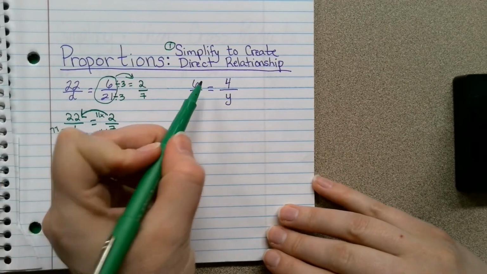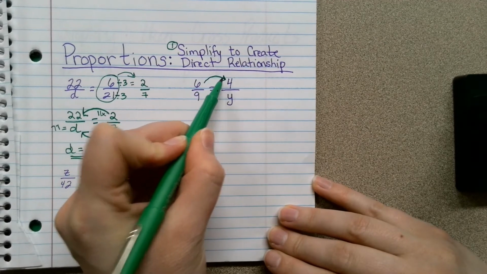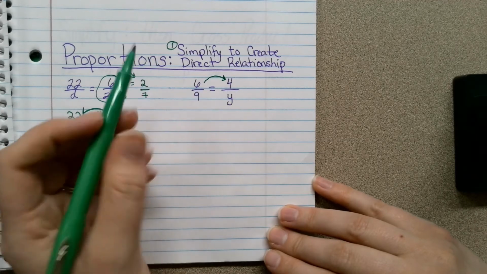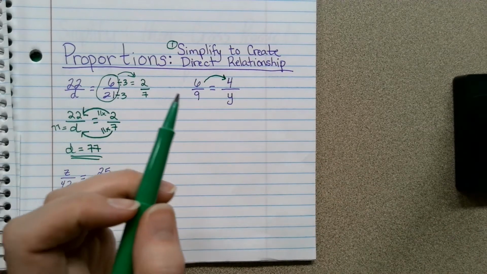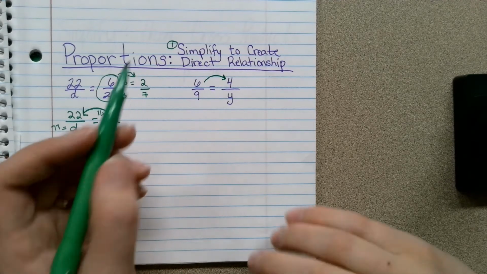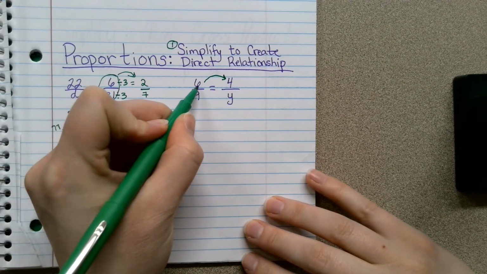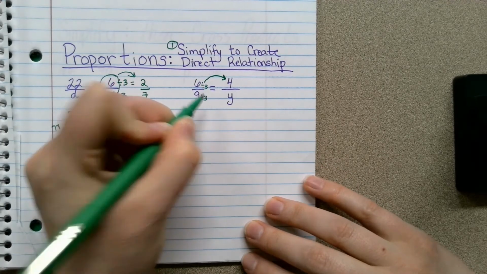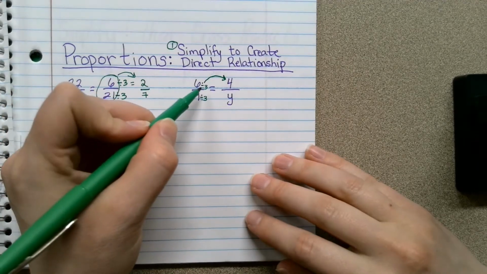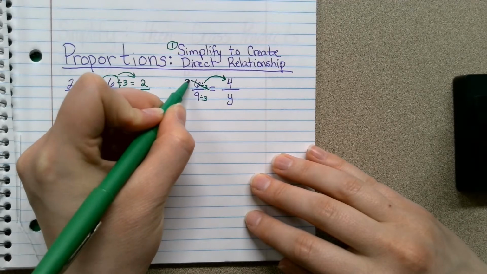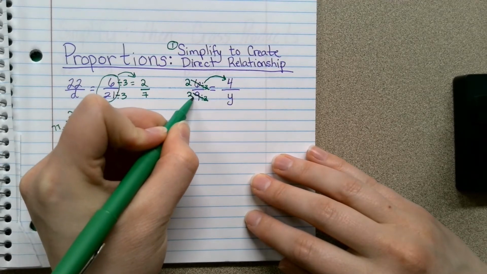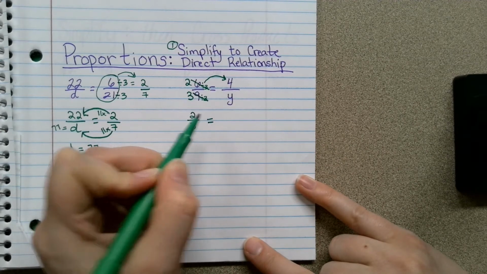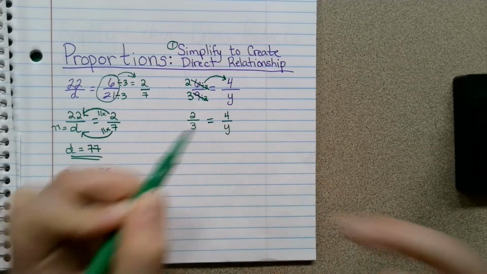There is no direct relationship from 6 to 4. Notice how we're going from the one filled in to the one with the missing value, to the variable. 6 to 4, there isn't a nice division problem that'll divide and give us exactly 4. So we're going to simplify first. A 6 and a 9 can both be divided by 3. So we're going to divide both of them by 3. That gives us a 2 in the numerator and a 3 in the denominator. So now our new ratio is 2 to 3 is equivalent to 4 to y.